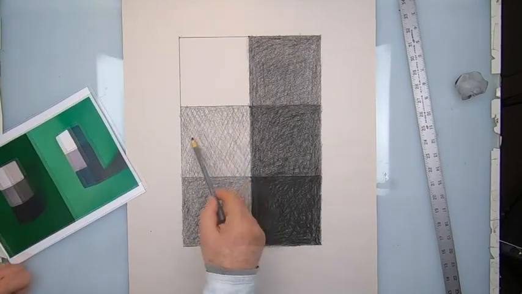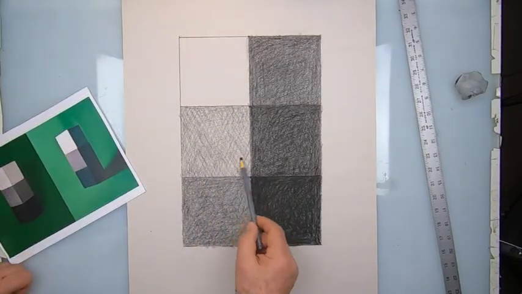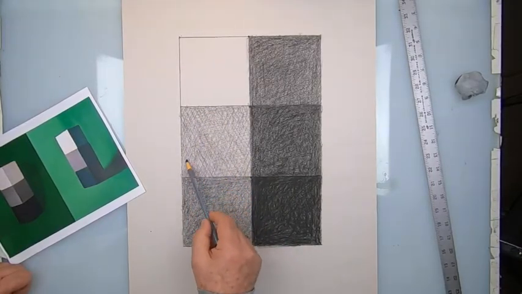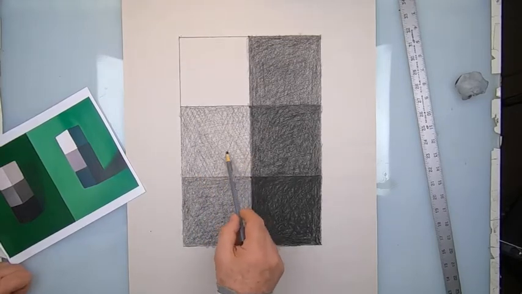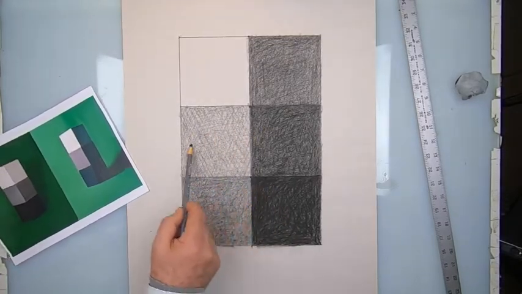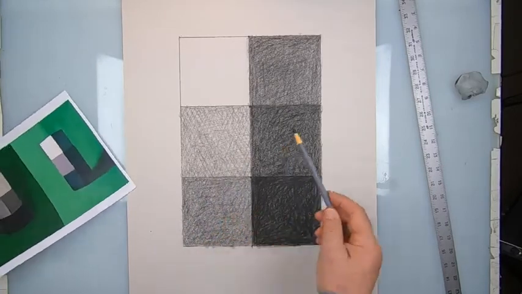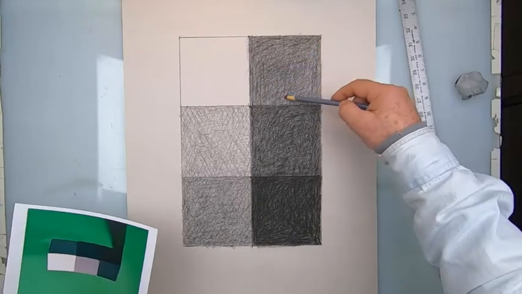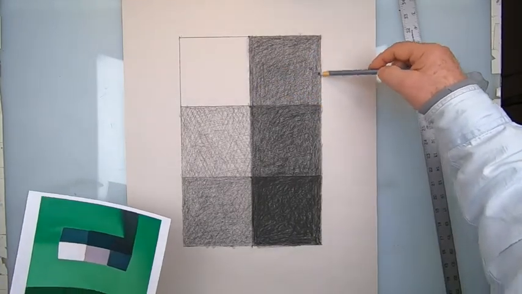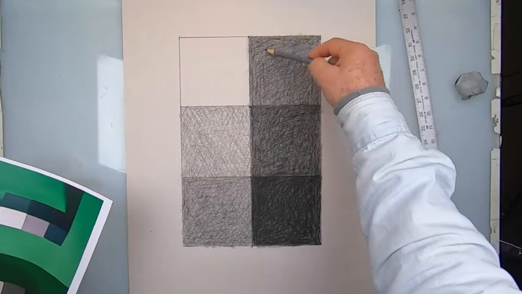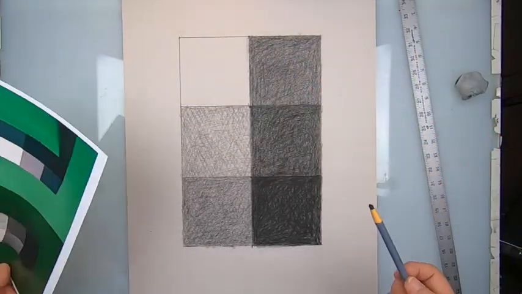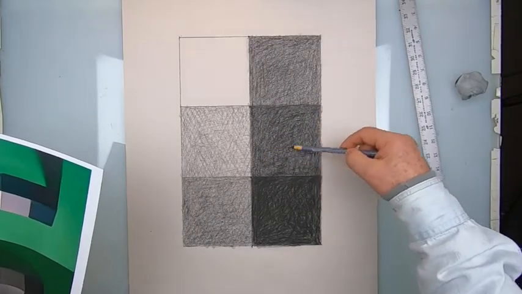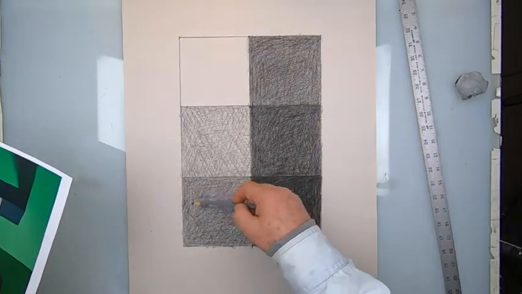Smooth out the areas. And notice I'm not smudging or anything. I'm not into smudging. I want to work with the line. Smudging gets you into trouble. The tooth of the paper gets compromised, and then you get uneven results. Okay.